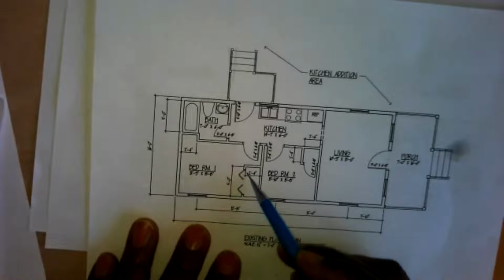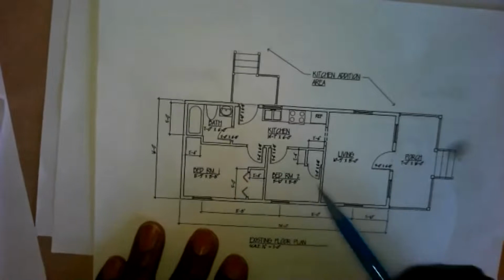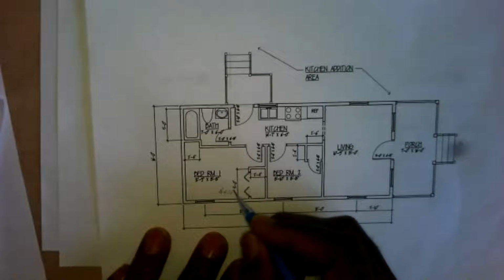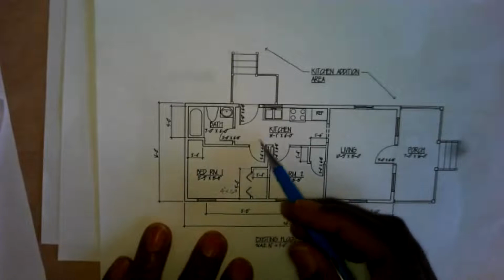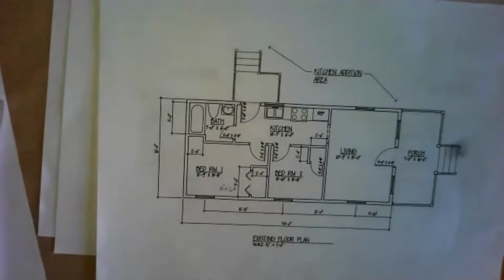The opening for this bifold door is 4 feet by 6'8". So this bifold door is 4 feet wide by 6'8". All the other door sizes are indicated. So let's start with the doors first.